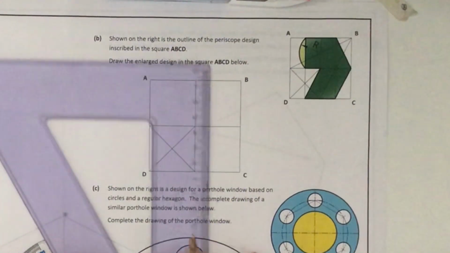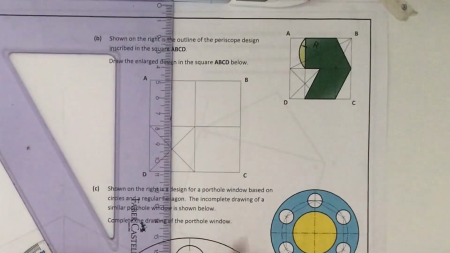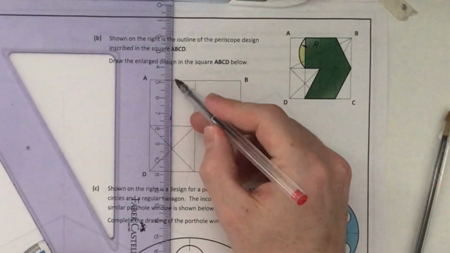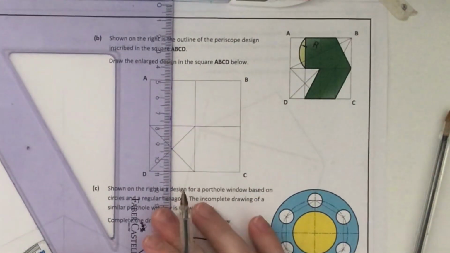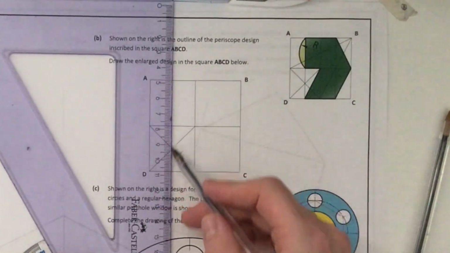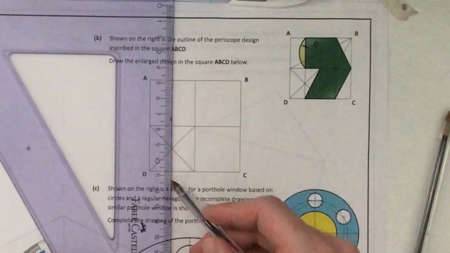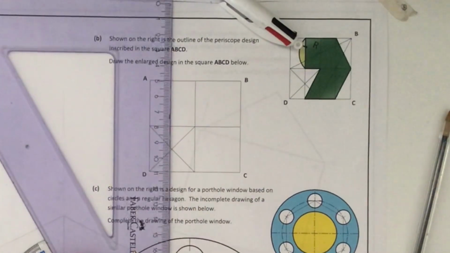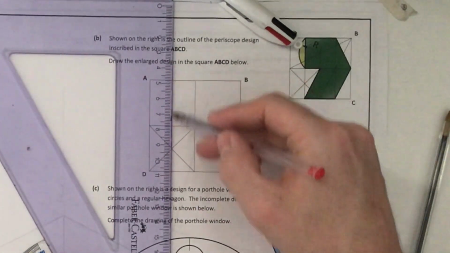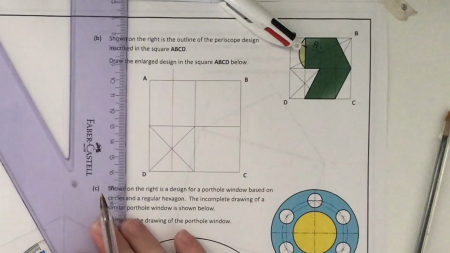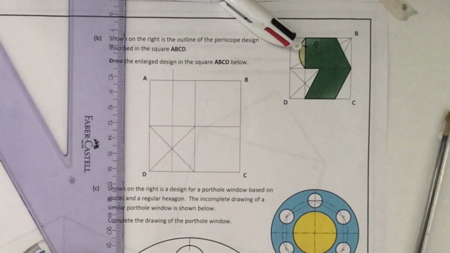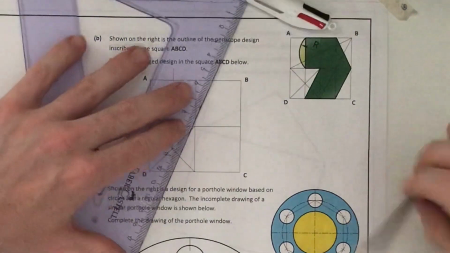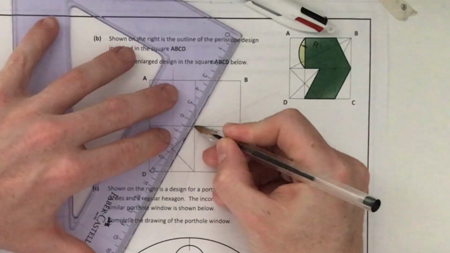They've already given us the center by joining the points of that little bottom quadrant, and I'm going to put in a construction line straight up. Where that construction line goes through the line DC, that's going to allow us to join to the middle of the overall square ABCD. That will give us that sloped line that you can see in the question.